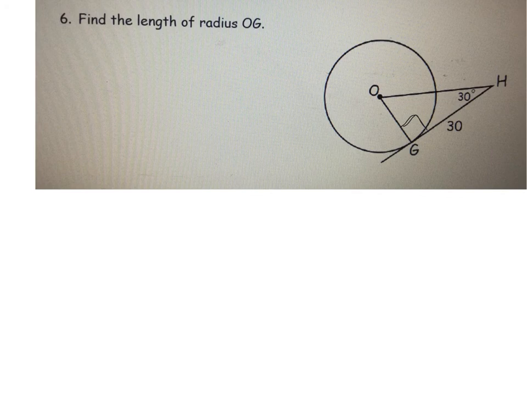So again, we're going to use trig to work out our missing side here. So the first thing we need to do, name the sides. Find your right angle, go straight across, that's the hypotenuse. Angle that we're using, straight across, opposite. And the one that's left is the adjacent.